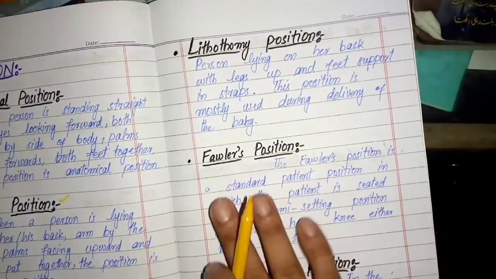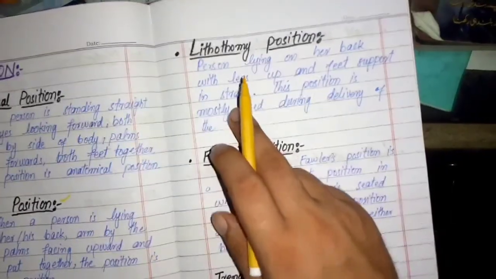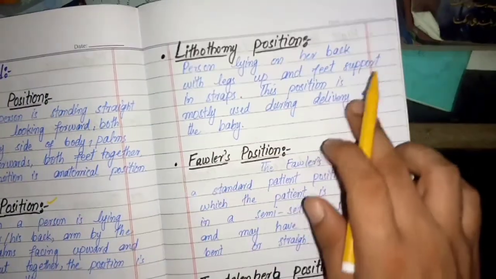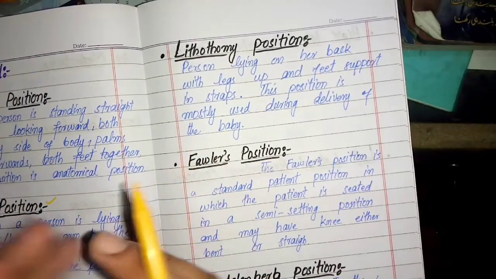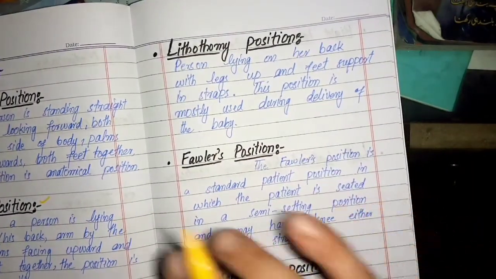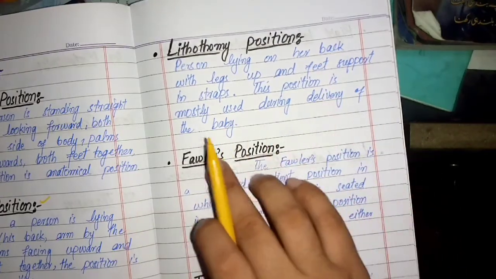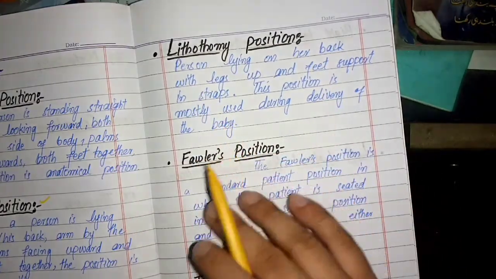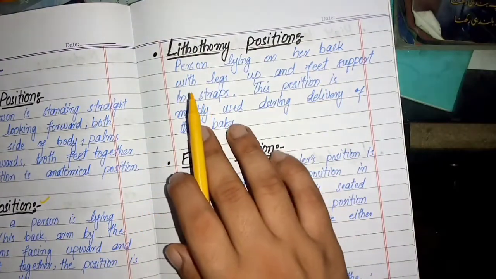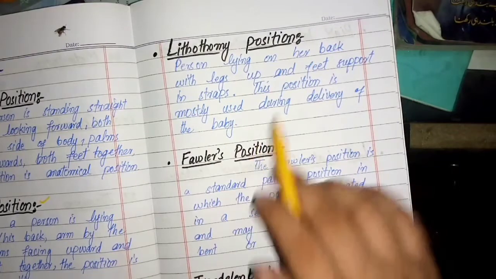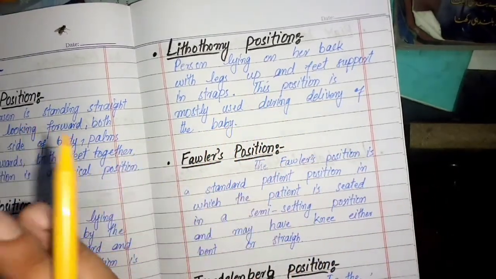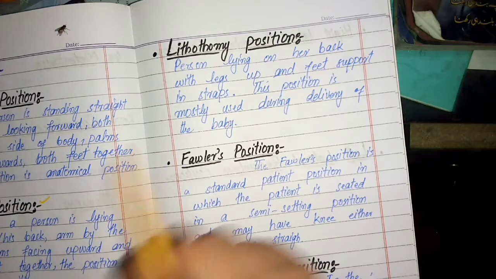Here we have the fourth position, which is the lithotomy position. The person is lying on her back with legs up and feet supported by straps. This position is mostly used during the delivery of the baby. It is mostly taken by the female body, because in this position the legs are slightly apart and supported by a strap.